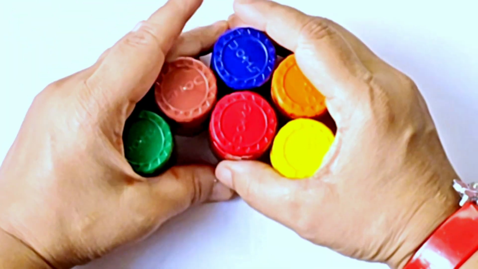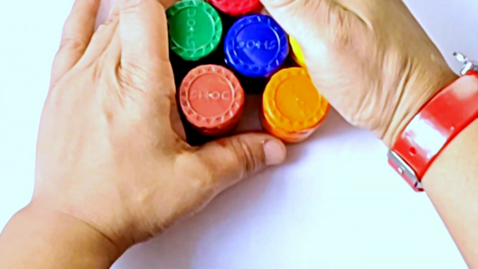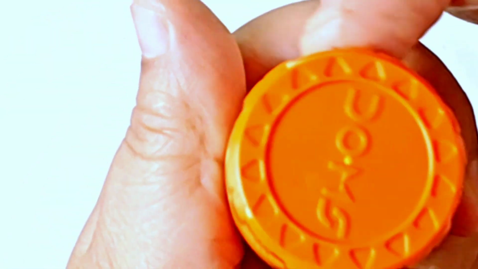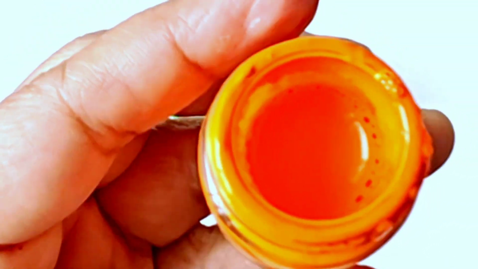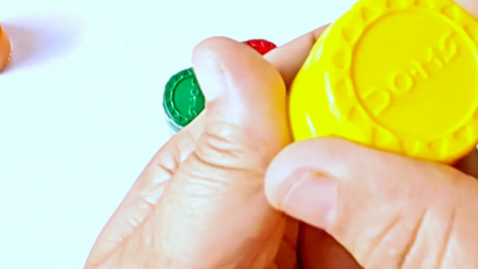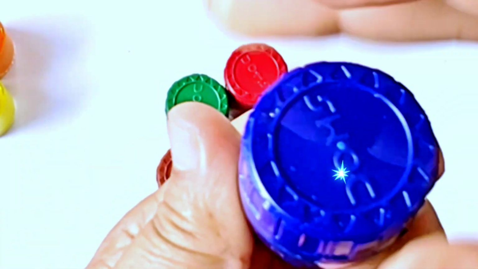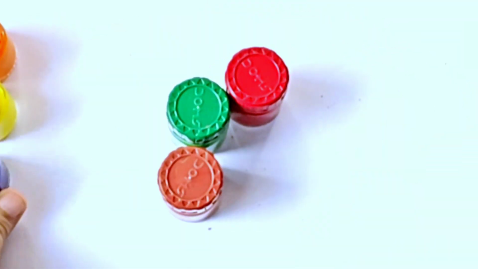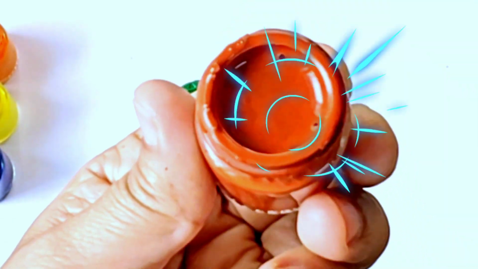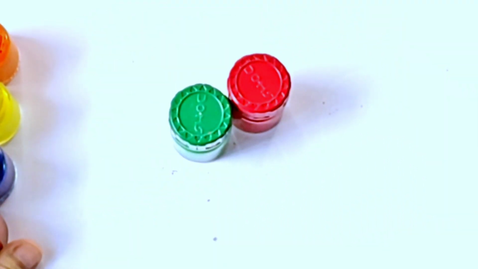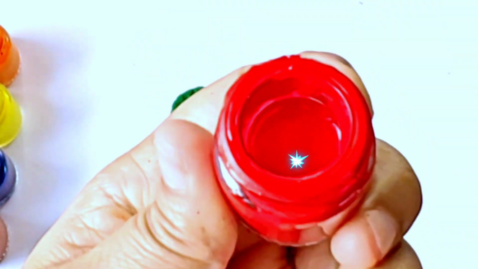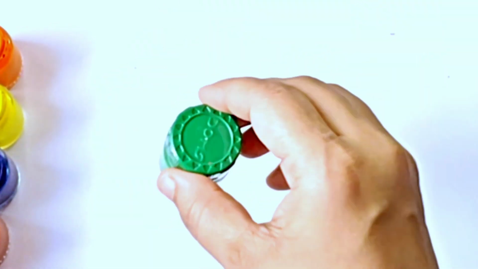These are our colors. It is orange color. It is yellow color. It is blue color. It is brown color. It is red color. It is green color. This is black color. Let us draw the shapes.